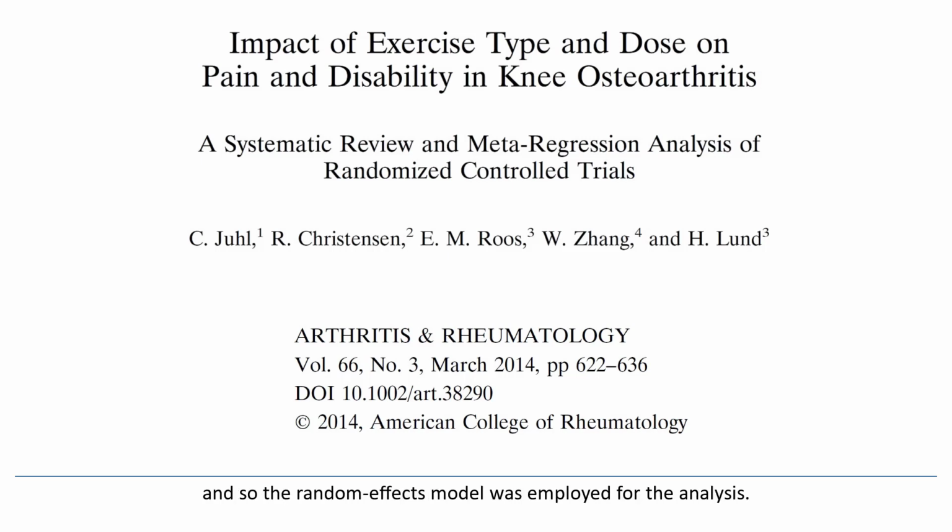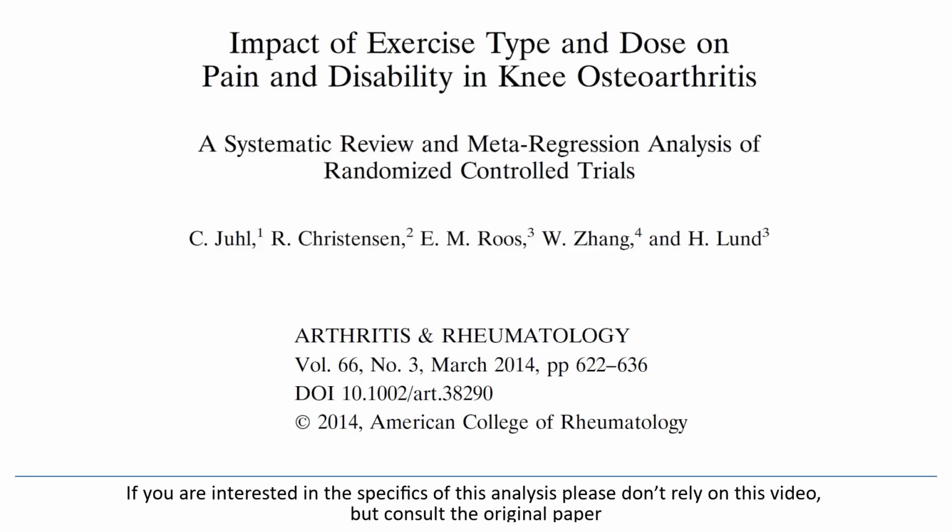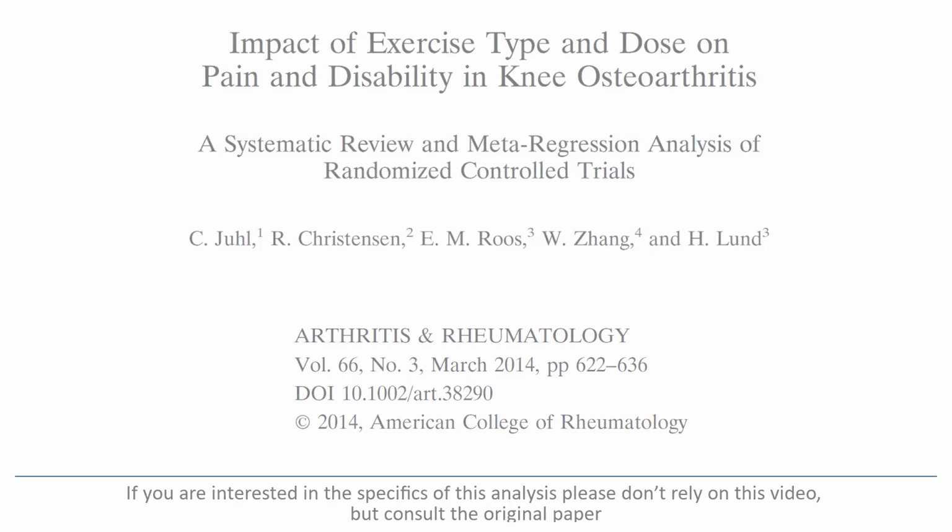The results of this analysis will be generalized to comparable studies, and so the random effects model was employed for the analysis. This example is based on data from a systematic review that was published by Jewell, Christensen, Roos, Zhang, and Lund in 2014. If you're interested in the specifics of this analysis, please don't rely on this video, but consult the original paper.